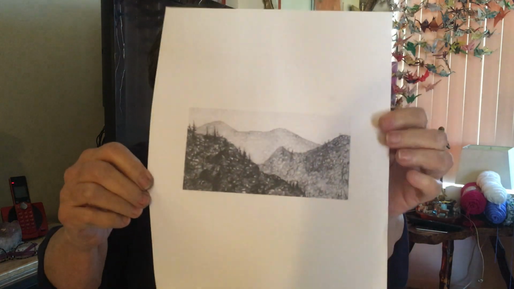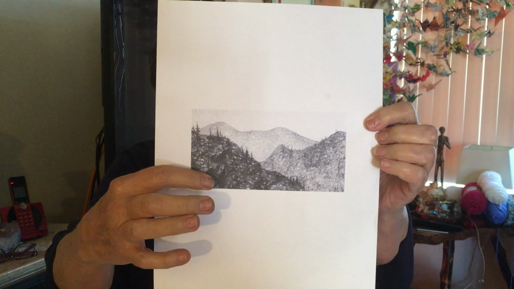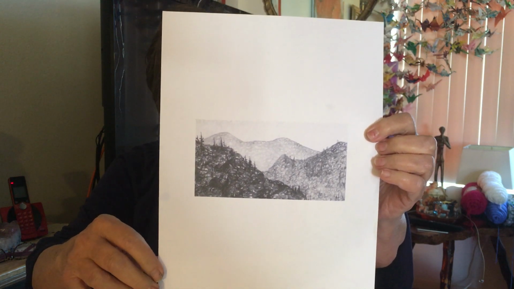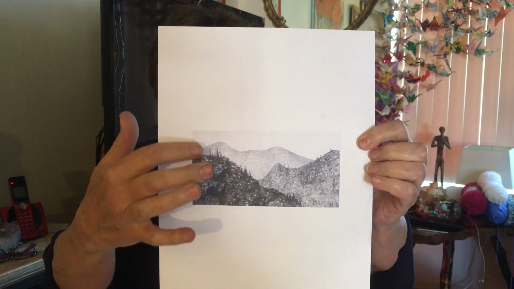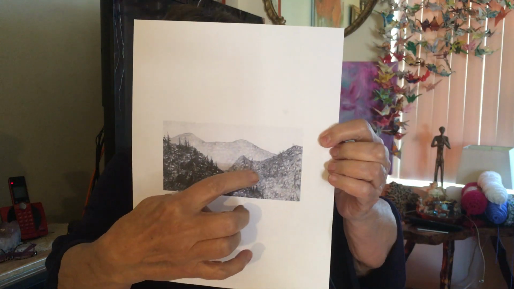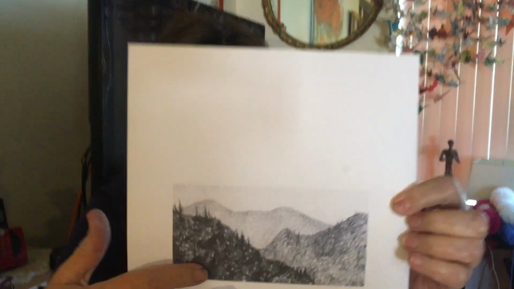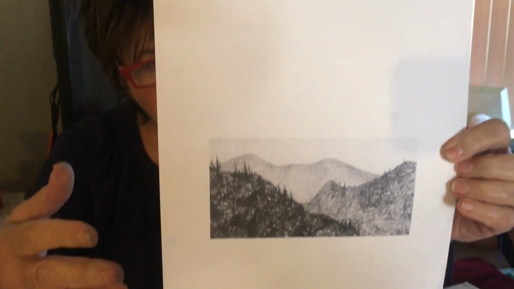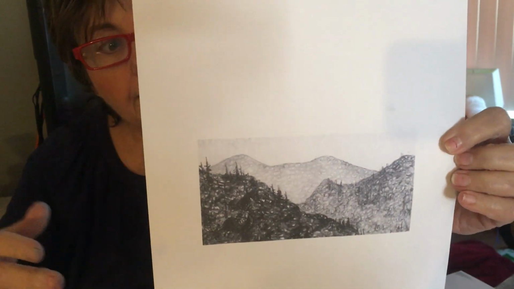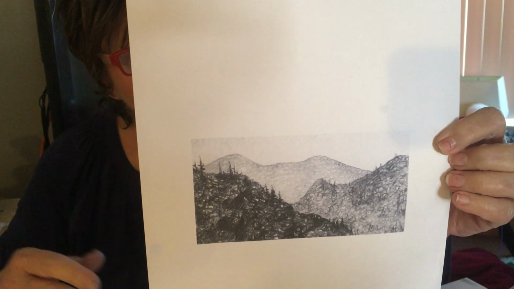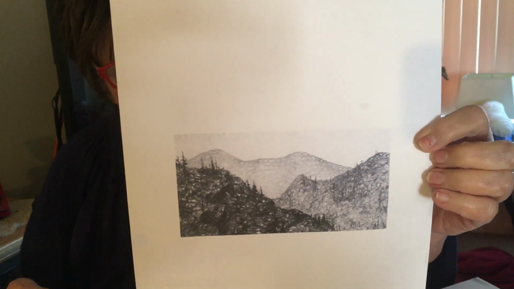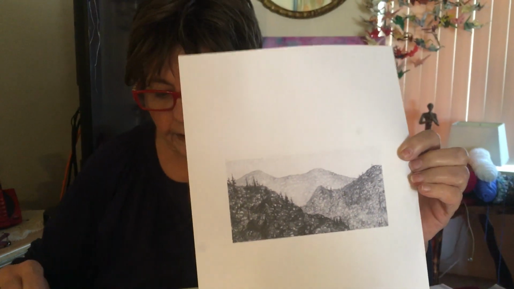And you can see the mountain in the background is lighter because it's farther away, and the mountain in the front is darker because it's closer to us. Even the trees are darker here than they are in the middle ground, because the ones closest to us are darker, the ones farthest away are lighter, and the ones in the middle are a middle color. So that's called atmospheric perspective. Sometimes it's called aerial perspective.